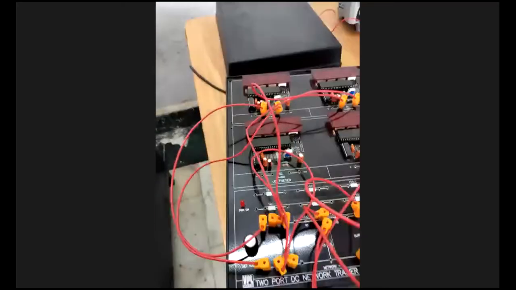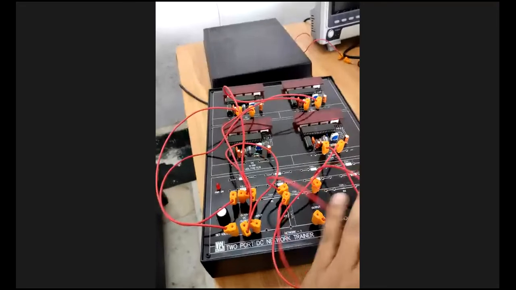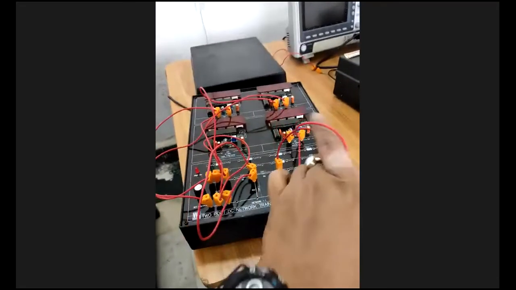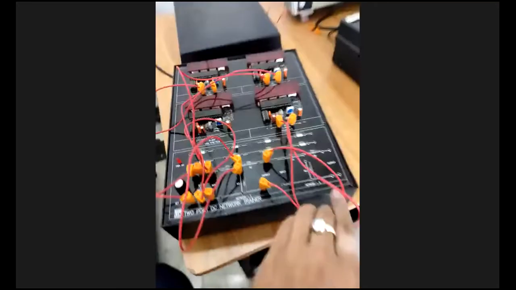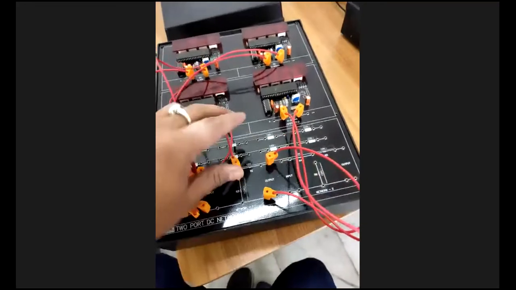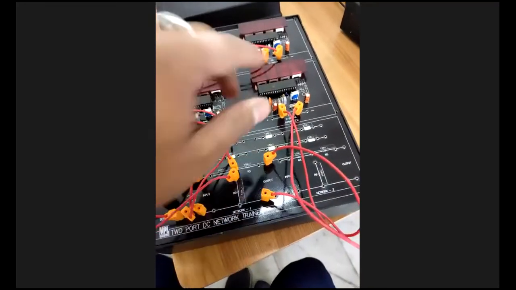So our circuit is completed. In the input we connect an ammeter and a voltmeter, and the output is shorted through an ammeter.